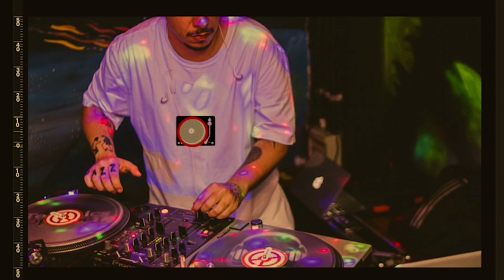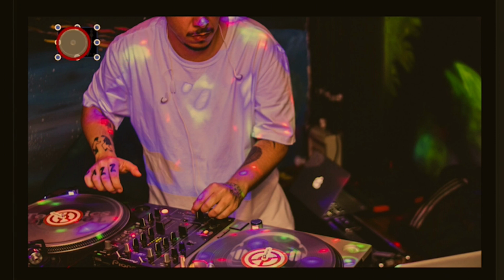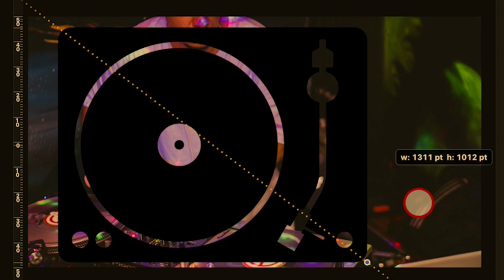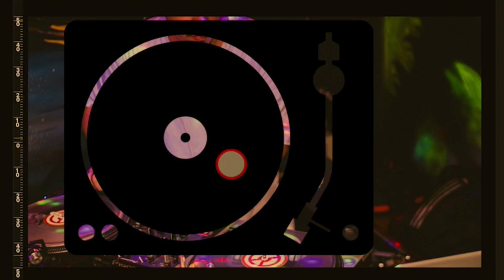It actually doesn't matter what color or style it is. We want a nice big turntable and we'll drag the corner. You see it's keeping it constraining proportions there. We're going to put it right here over the DJ.